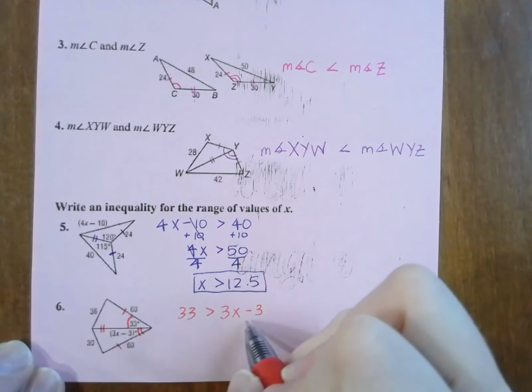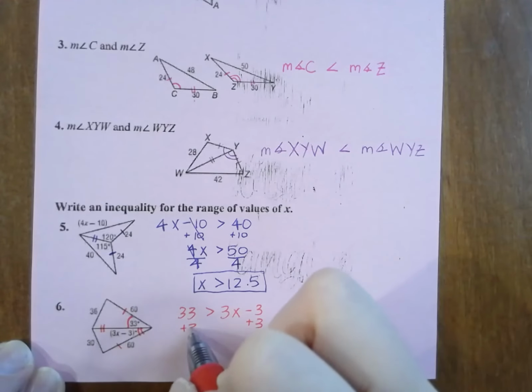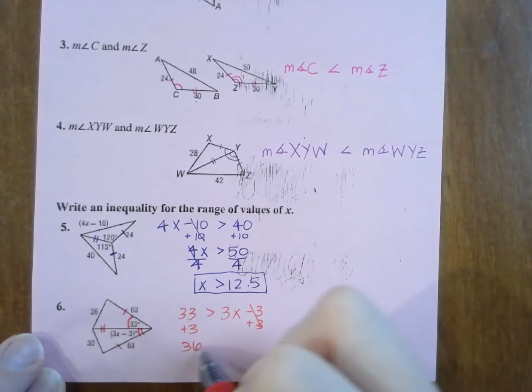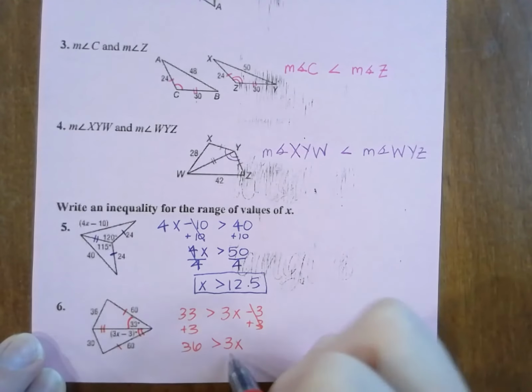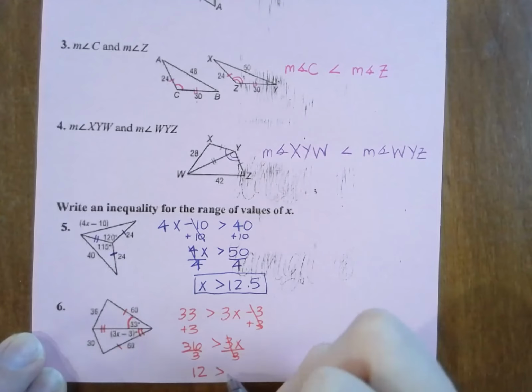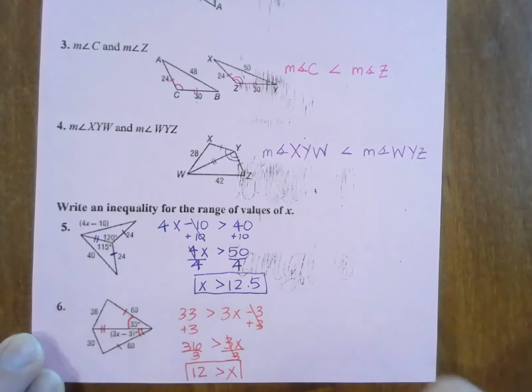And we're just going to solve for x. Add 3 to both sides. We'll get 36 is greater than 3x. Divide by 3 on both sides to get x by itself. And we'll get that 12 is greater than x. And there's our range for the values of x.